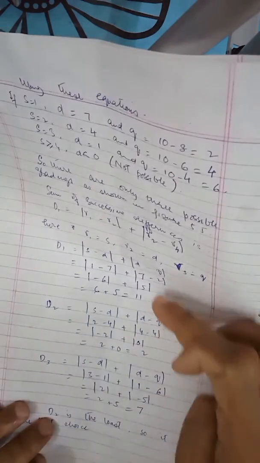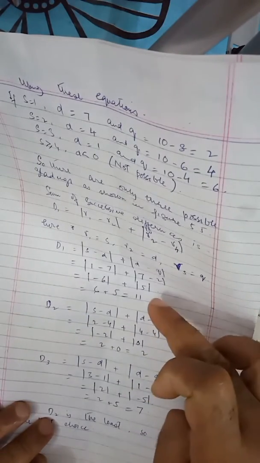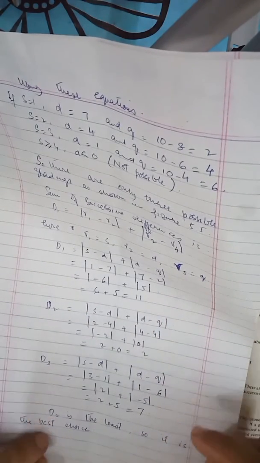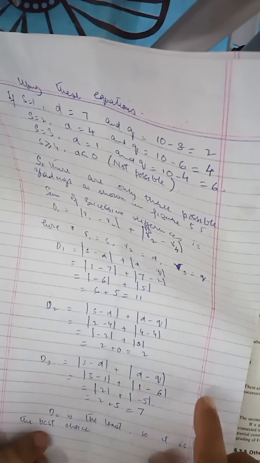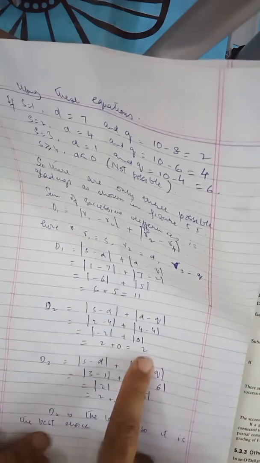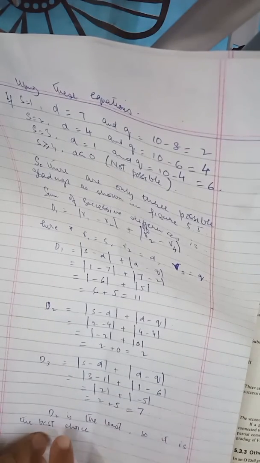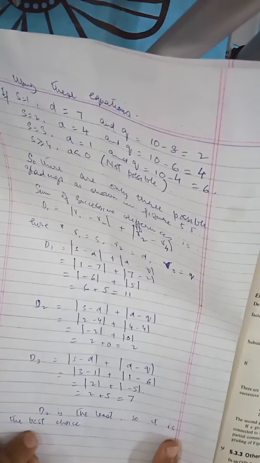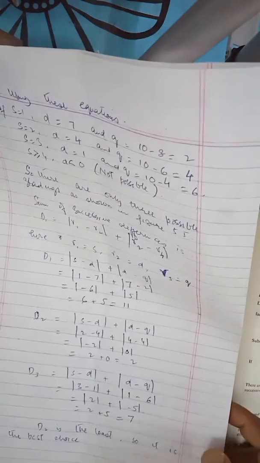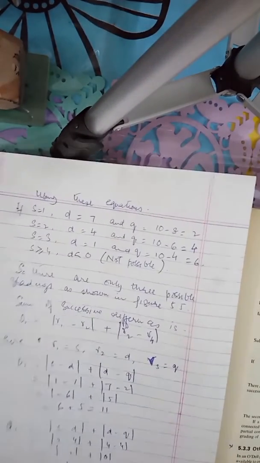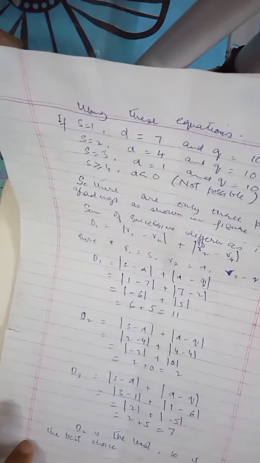Now compare these three values of the differences. The least value is selected. D2 is the least, which is 2, as compared to 11 here and 7 over here. So D2 is the best choice. That's how we select the best or the optimal grading system in a switching network.